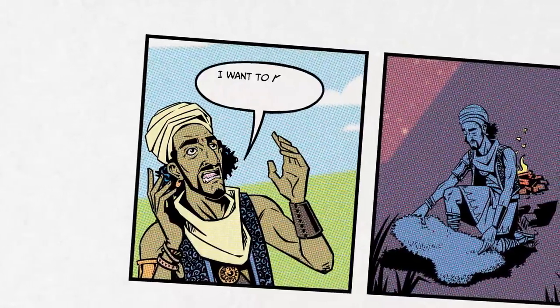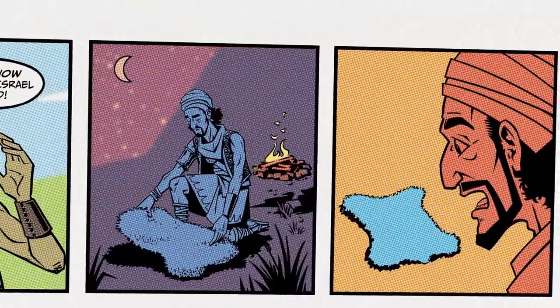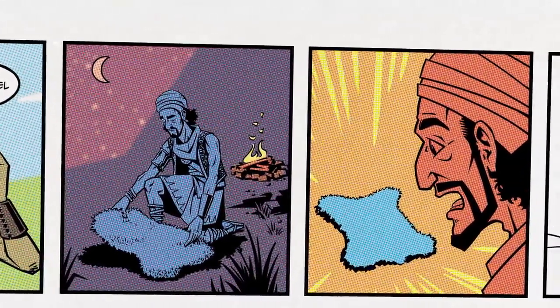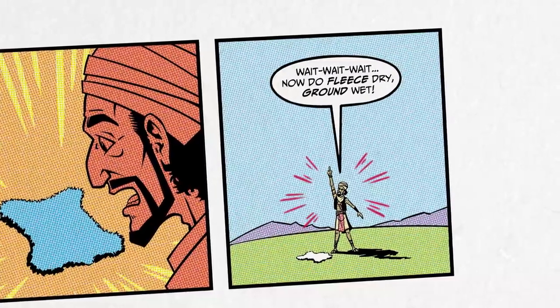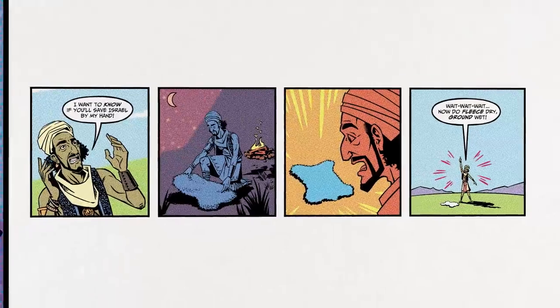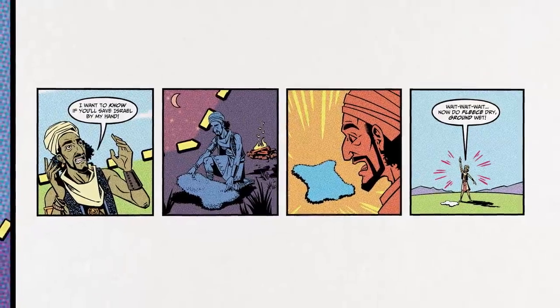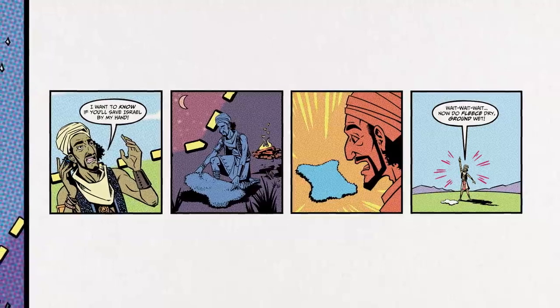He says, I want to know if you'll save Israel by my hand. And God gives him that sign. And he's still uncertain, so he asks for even one more sign, which is just a variation of the previous sign. Okay, so Gideon's asking for way too many signs. Exactly. In the larger context, it's clear the plot conflict is not how can Gideon discern the mysterious will of God. The real conflict is, when will this guy get his act together and start trusting God?